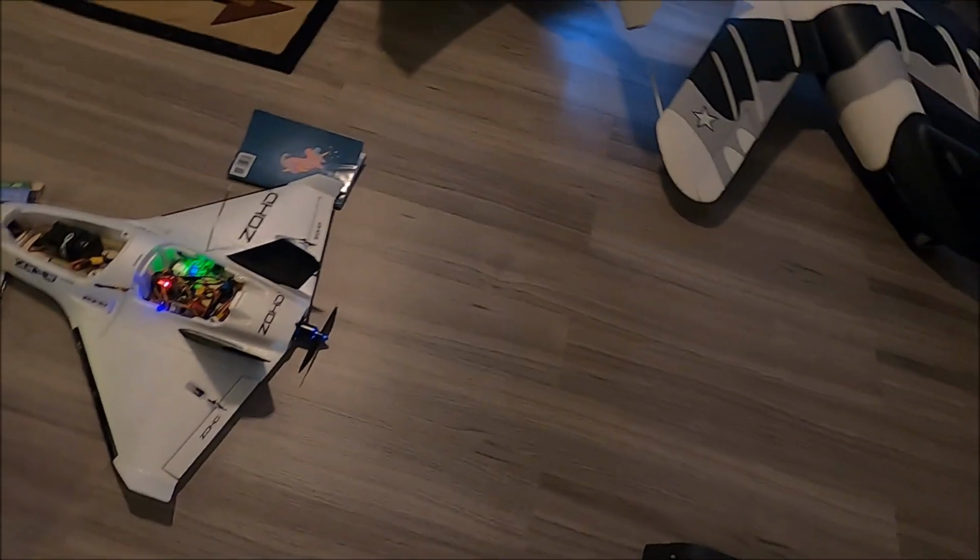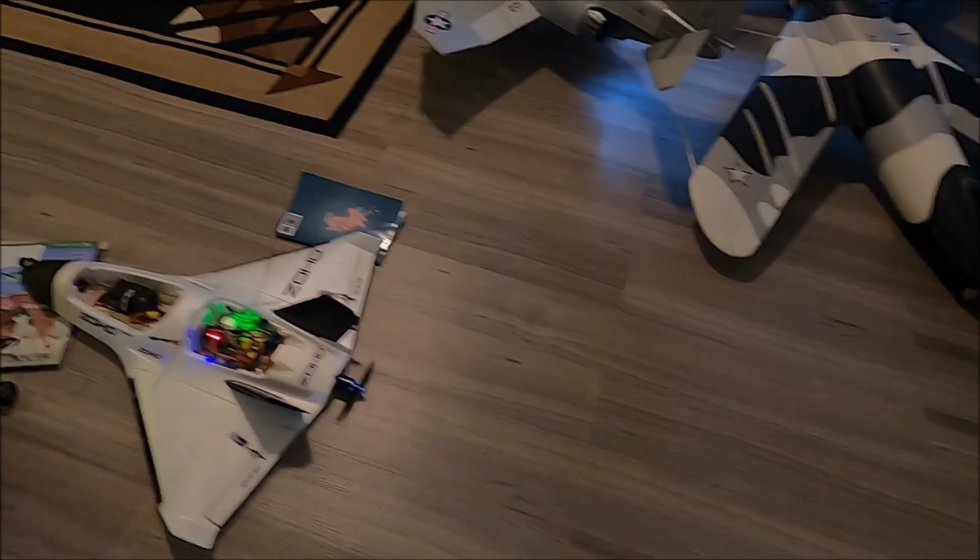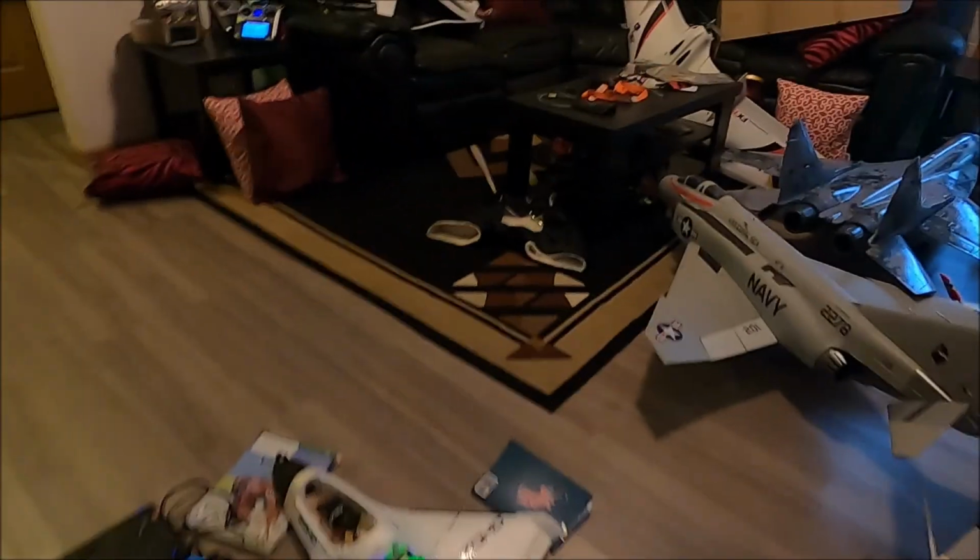Because we have lots of Wi-Fi here, this is the image that I get, and let me get the aircraft and the radio and the camera.